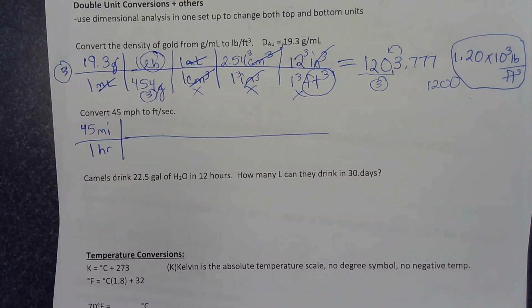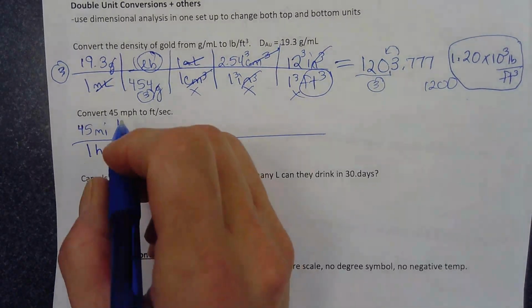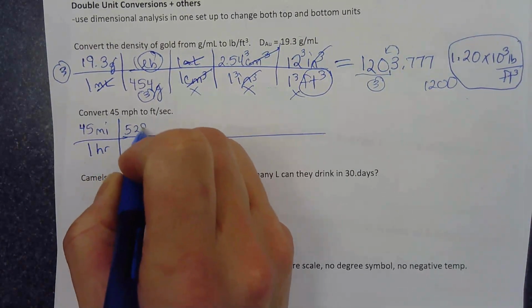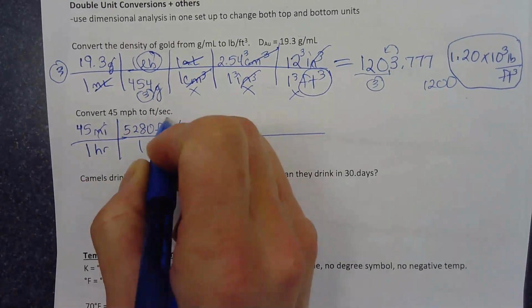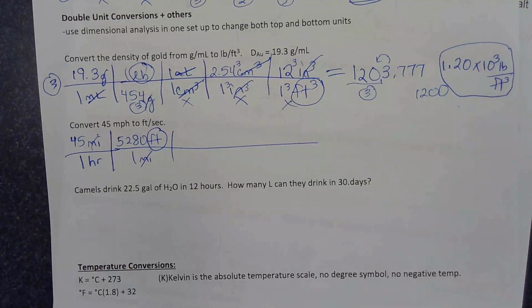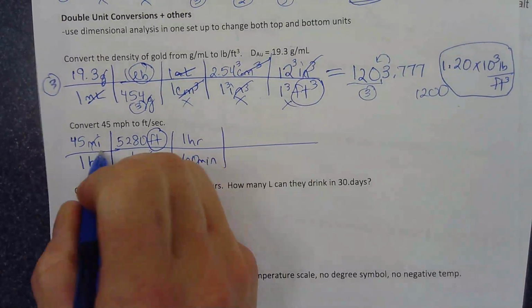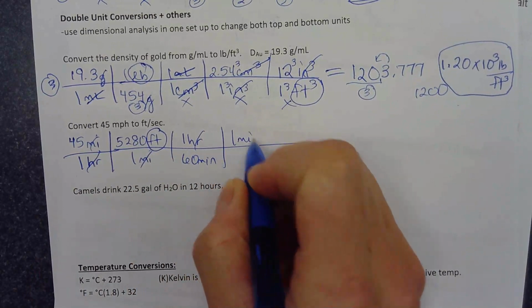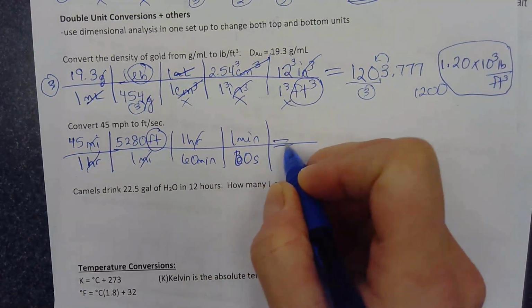All right, tell me what we know about miles. 5,280 feet. So 5,280 feet in 1 mile. Miles cancel. I am now in feet. What do we know about hours? 3600. If you know that it's 3,600 seconds per hour, you can put that. If you don't, then it's 1 hour, 60 minutes. Hours cancel. 1 minute, 60 seconds. That's the answer.